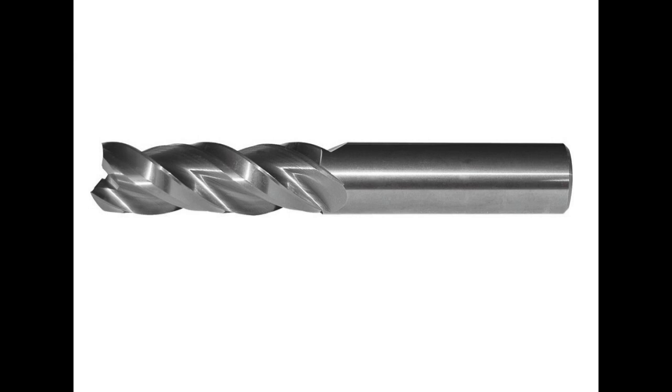If it has 3 flutes, then it means it has 3 separate spirals. 4 flute would have 4, 2 flutes would have 2, and the tips are on the end. This is called a flat end mill, so it cuts flat bottom with a sharp corner, and the smooth portion is the shank, which is held by your tool holder. So this particular cutter is designed to cut to a maximum depth of where the flute meets the shank.